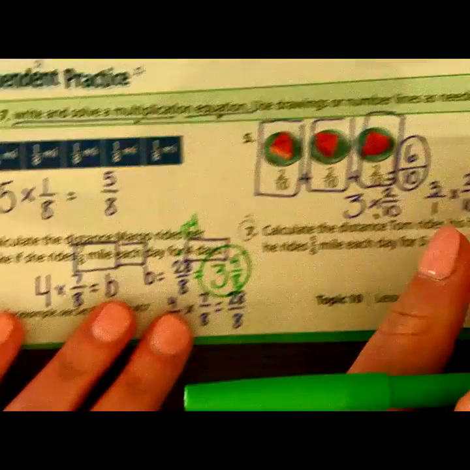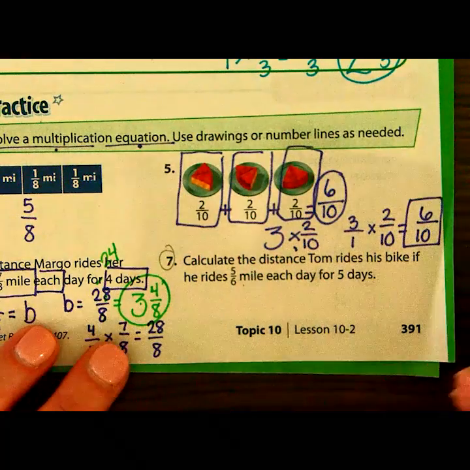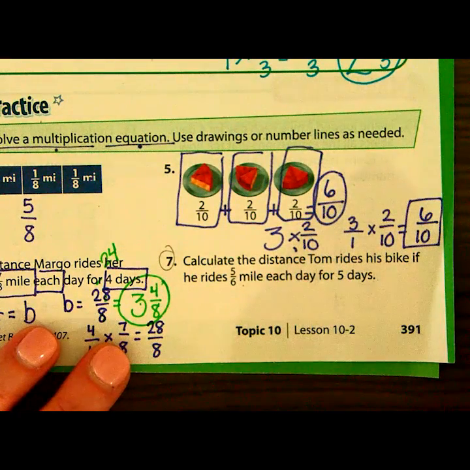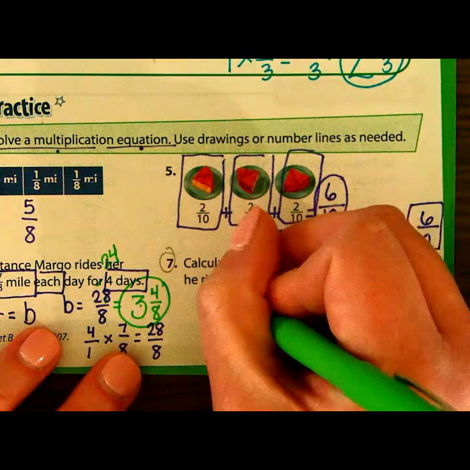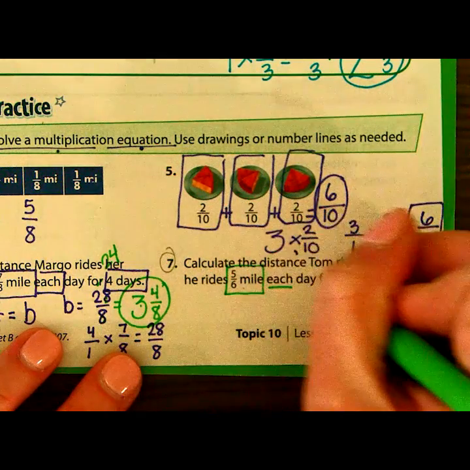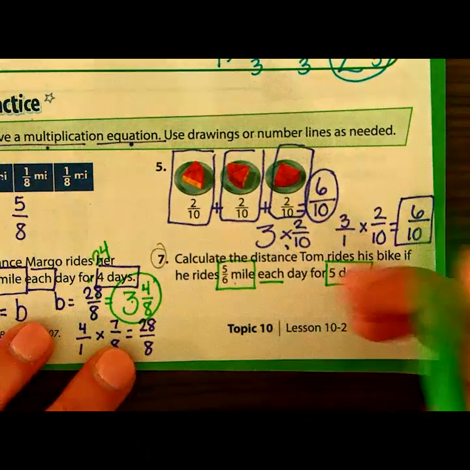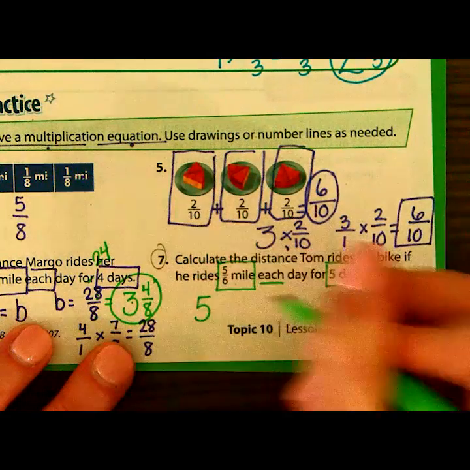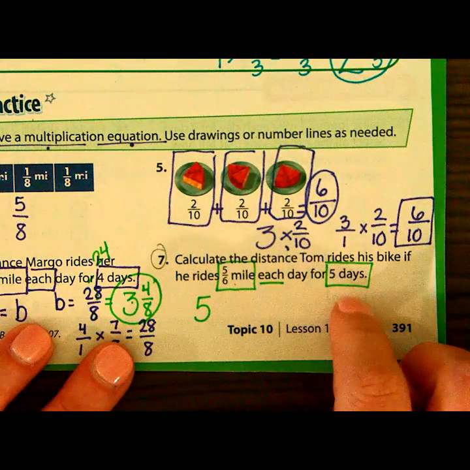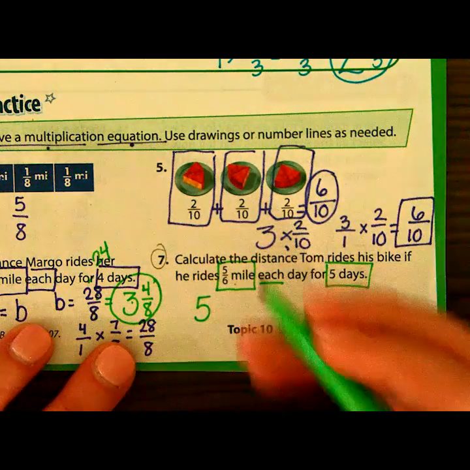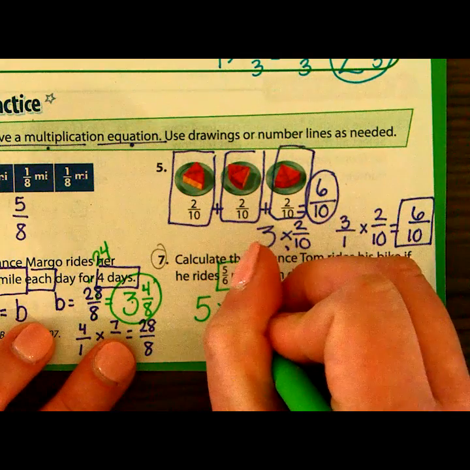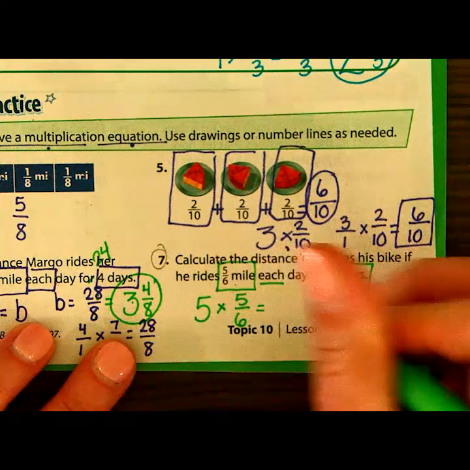Let's look at number 7. We have to calculate the distance that Tom rides his bike if he rides 5/6 mile each day for 5 days. So again, another bike rider. This time we have the whole number 5 to represent each of those 5 days. And then what's the distance he's going to travel each day? 5/6. So we could put a T for Tom is equal to T.